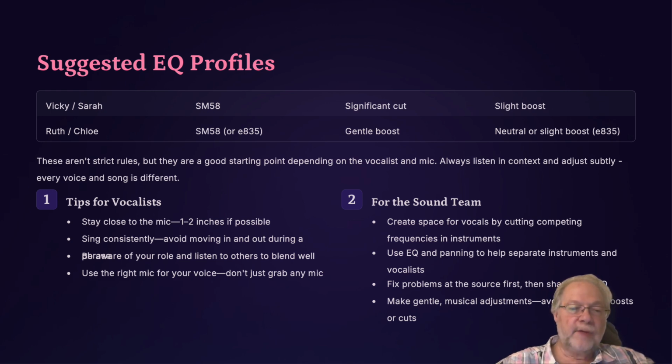And whatever you do, make gentle and musically sensitive adjustments on the sound desk. Avoid extreme boosts or extreme cuts, and avoid making changes that are too fast.